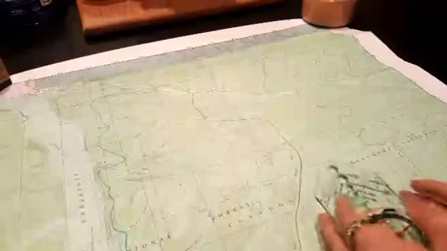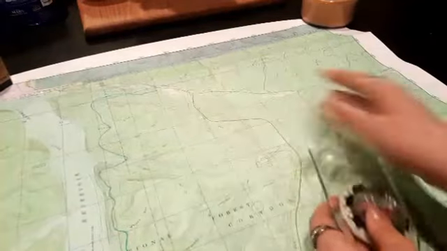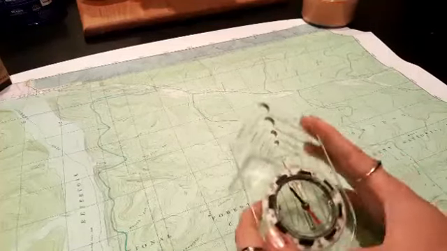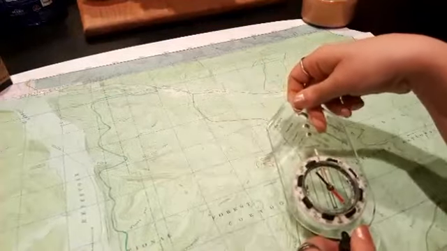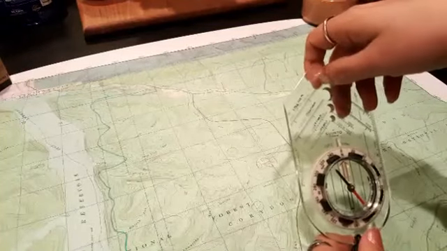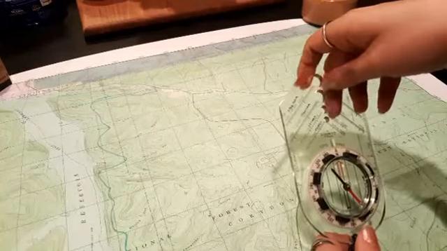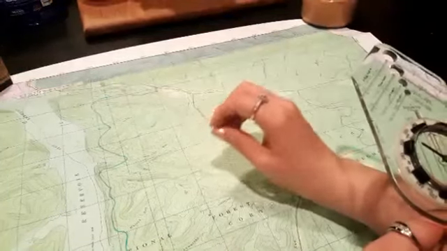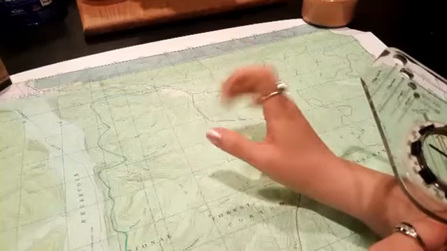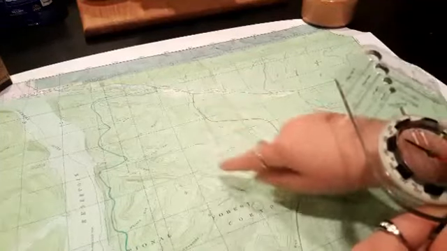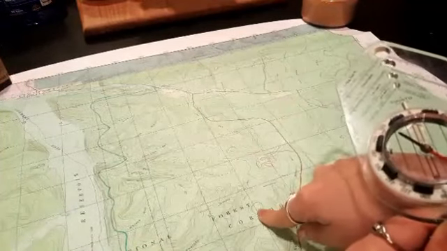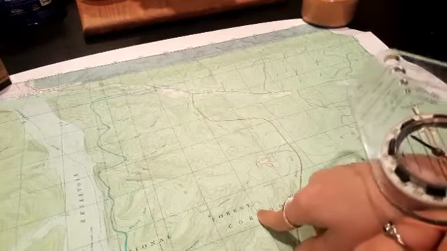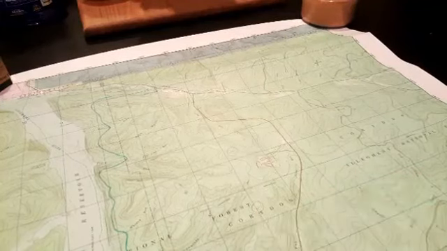Now, what you do from here is we are going to find our magnetic azimuth. So, for all intents and purposes, you're standing here. We're going to start with this hilltop down here. It has an elevation of 2,141. So we're going to start here.